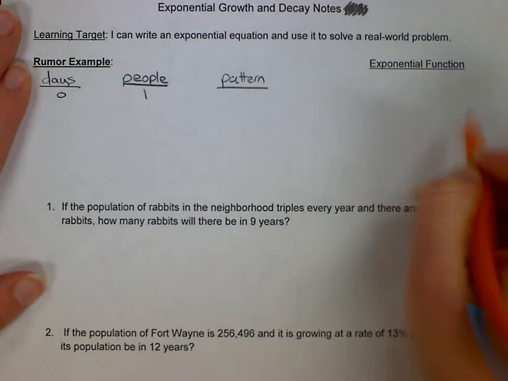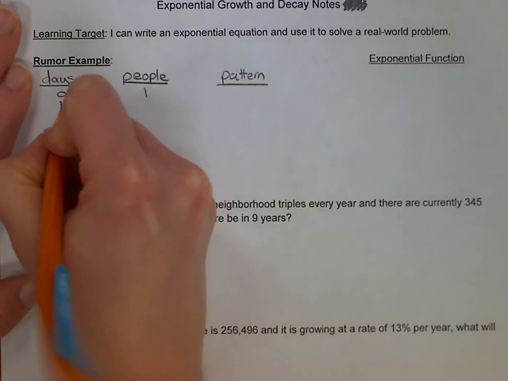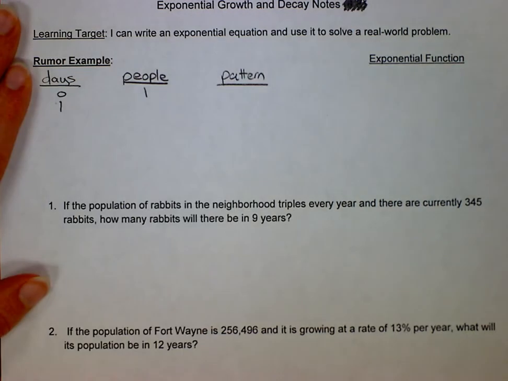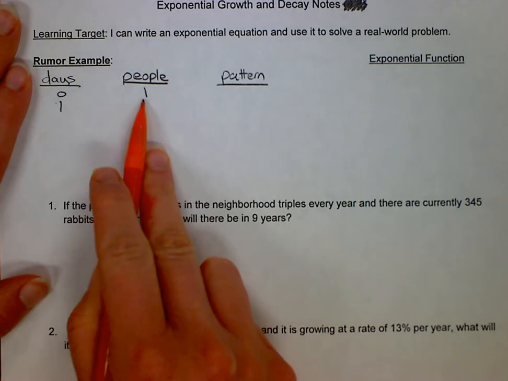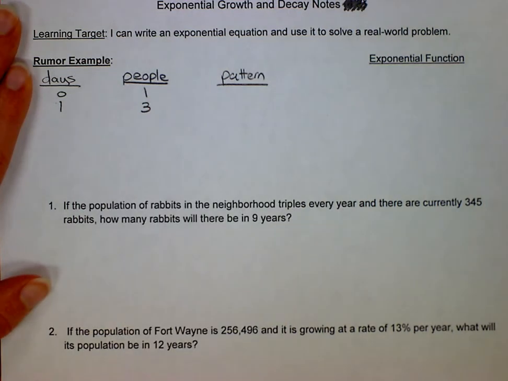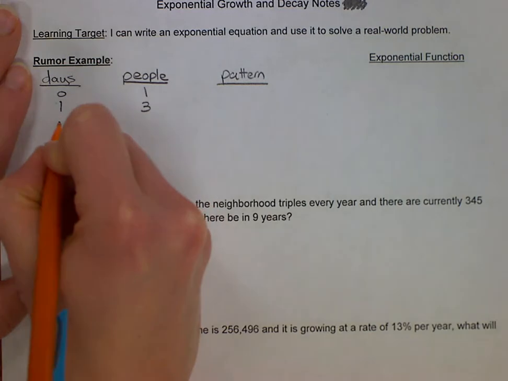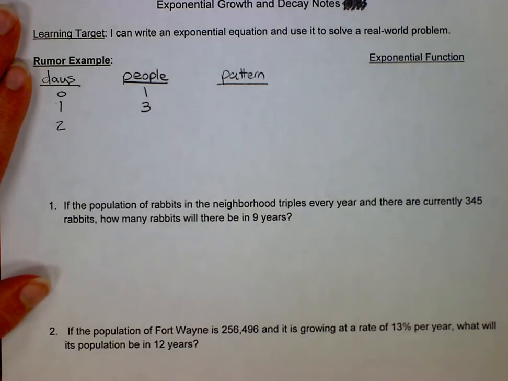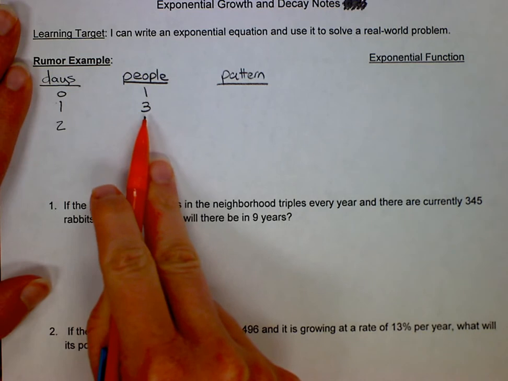Okay, on the first day, let's just say every single time you're going to tell 2 people. So this one person tells 2 more people, and so there's going to be 3 people at the end of day 1 that knows the rumor. Then we'll come the next day, and each of those 3 people are going to tell 2 more people.